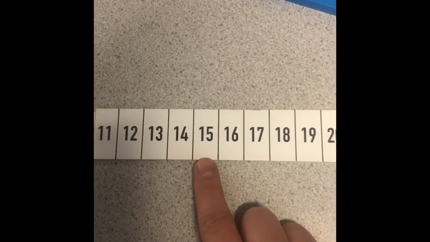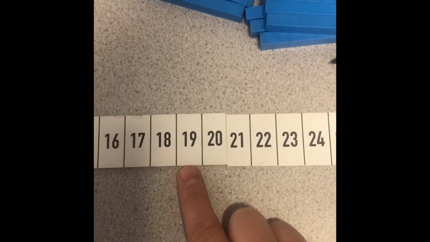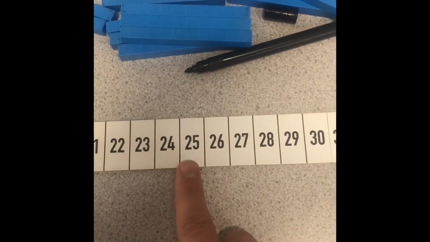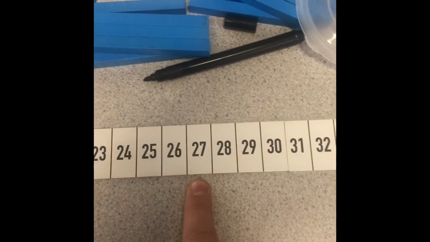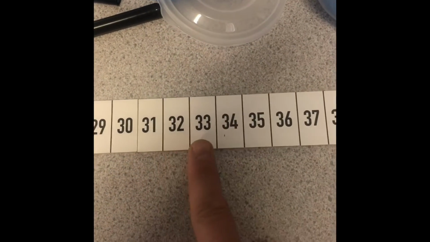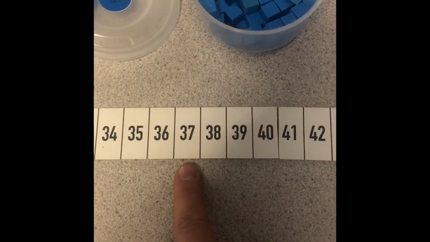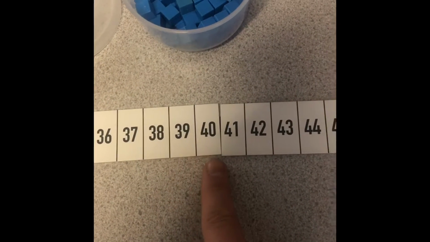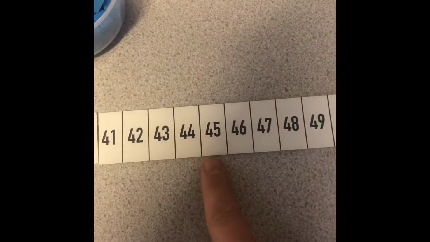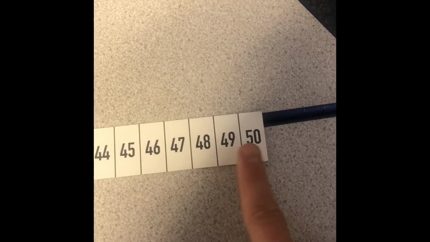14, 15, 16, 17, 18, 19, 20, 21, 22, 23, 24, 25, 26, 27, 28, 29, 30, 31, 32, 33, 34, 35, 36, 37, 38, 39, 40, 41, 42, 43, 44, 45, 46, 47, 48, 49, 50.